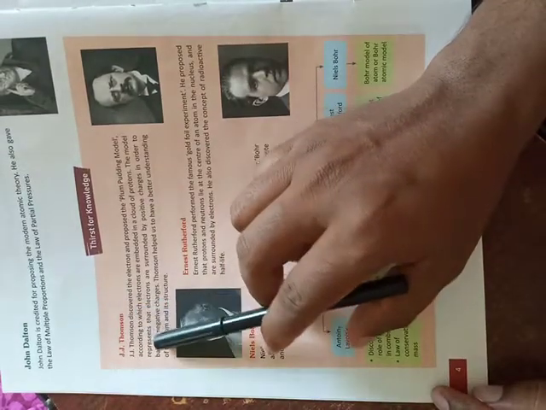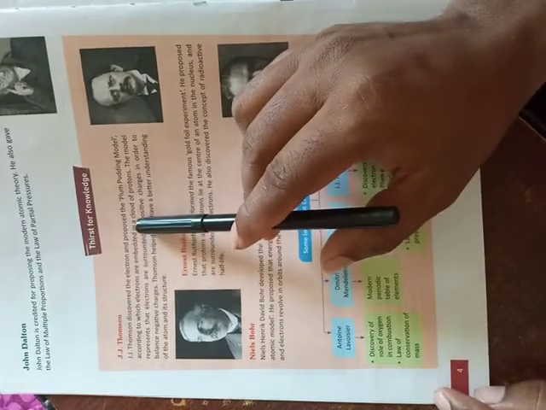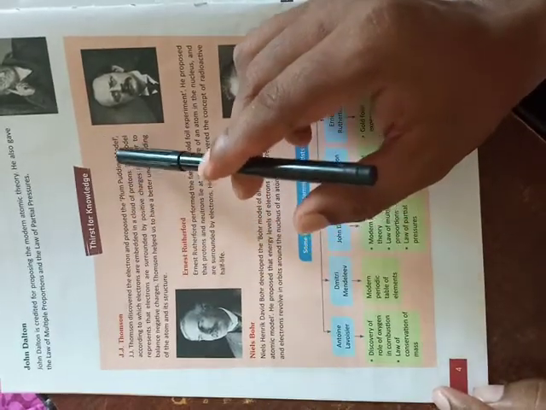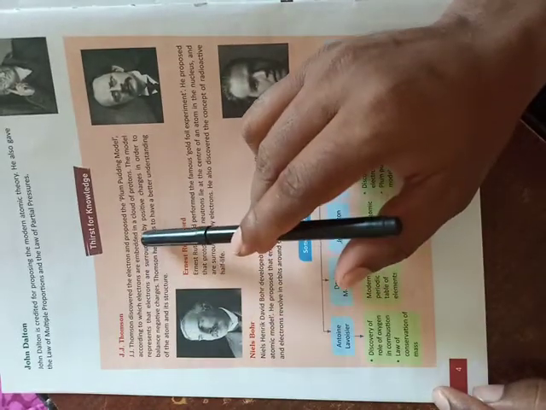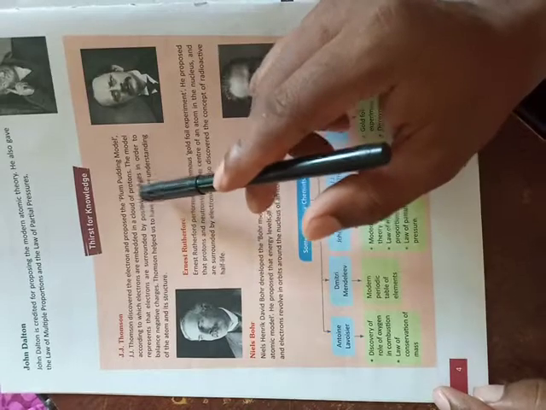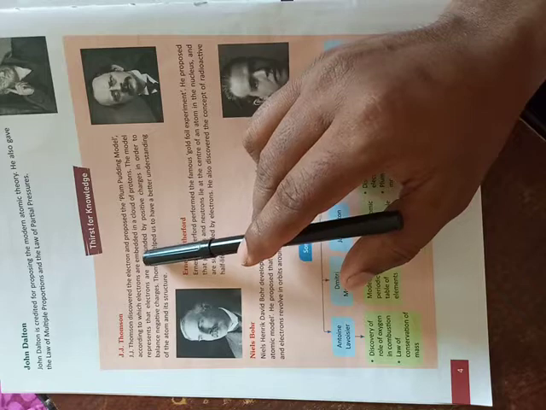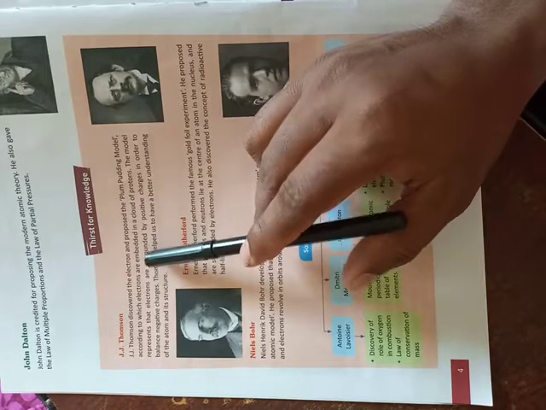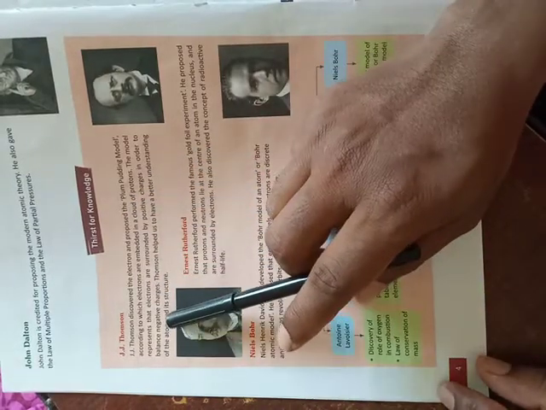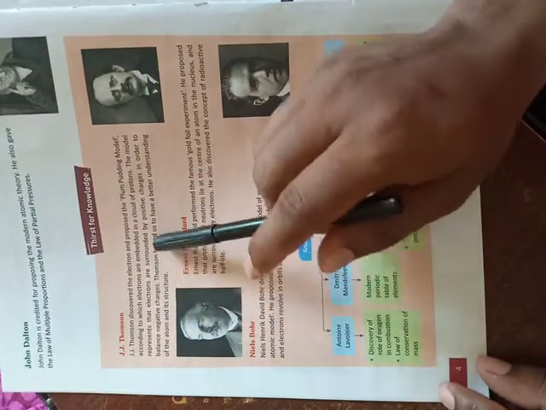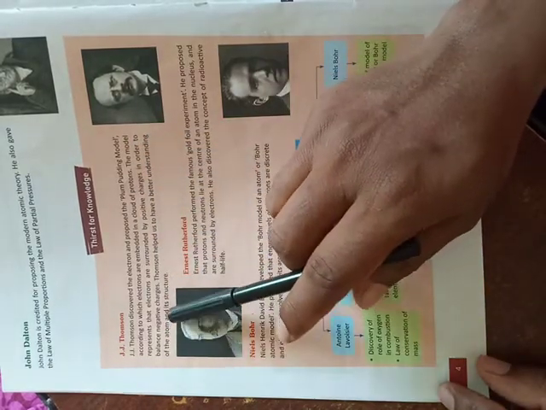J.J. Thomson discovered the electron and proposed the Plum pudding model, according to which electrons are embedded in a cloud of protons. So these electrons are embedded, that means they are combined with a cloud of protons. The model represents that electrons are surrounded by positive charges in order to balance negative charges.